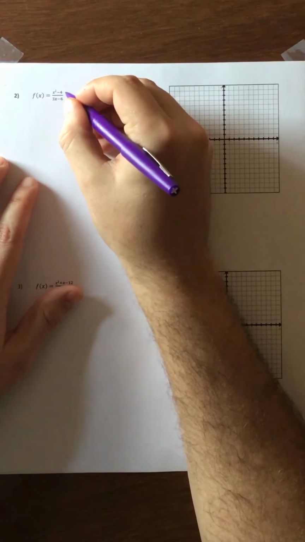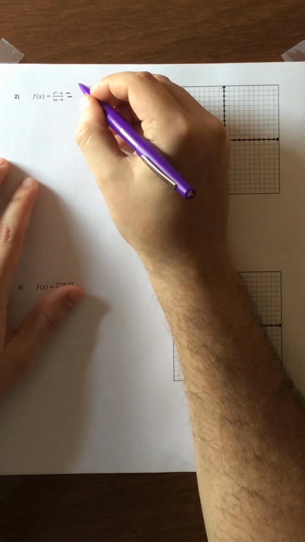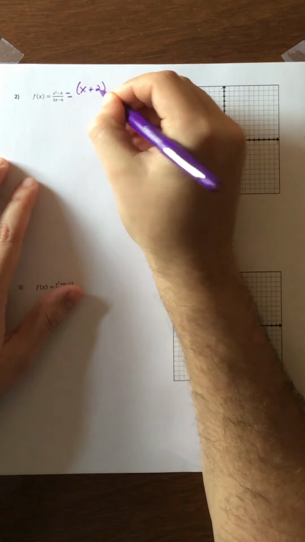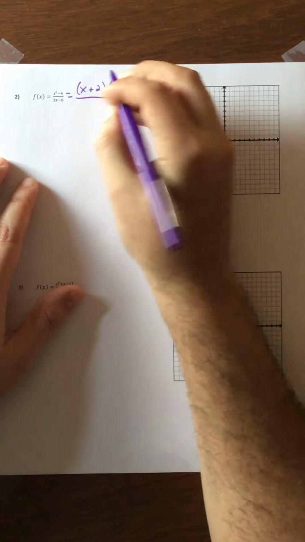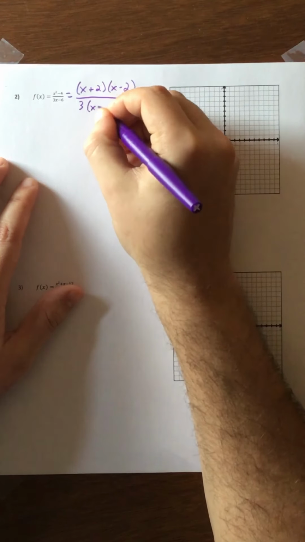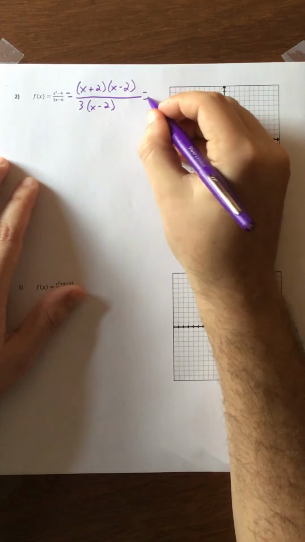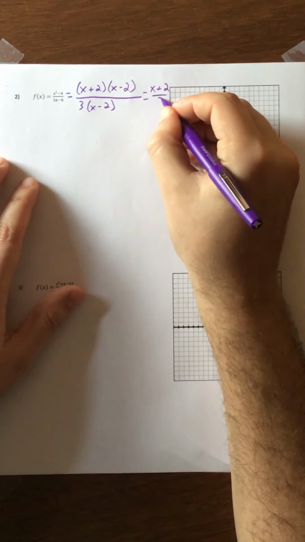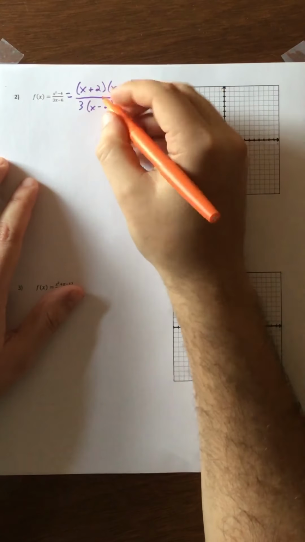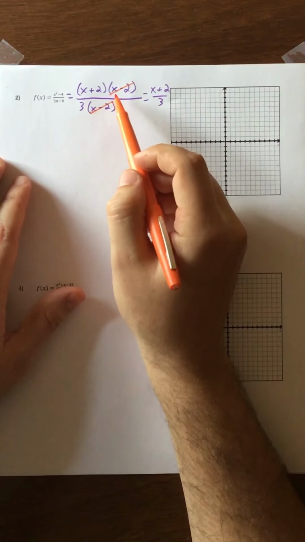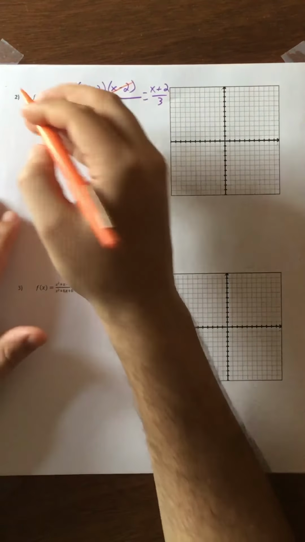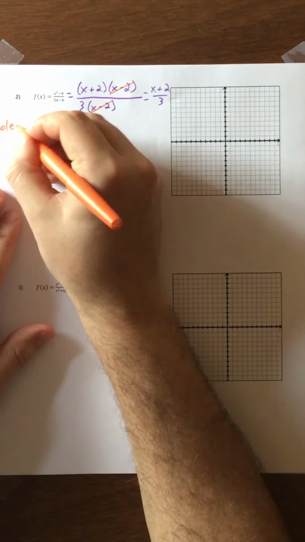First step should be factor. Okay, difference of squares up top. We have a GCF of 3 on the bottom. And we get x plus 2 over 3 because the x minus 2's cancel. That's important, right? We know now that when anything cancels out, that tells me that there's going to be a hole at the point.